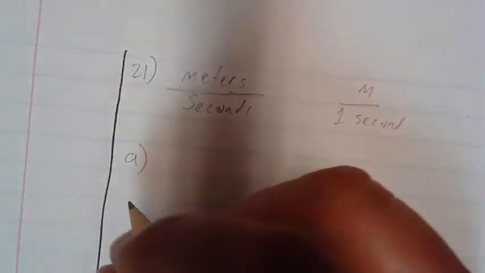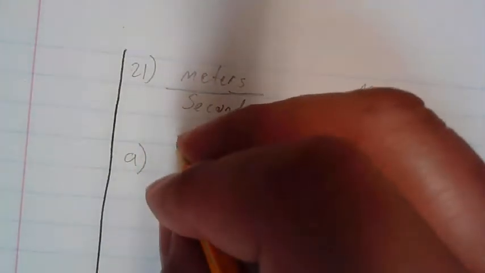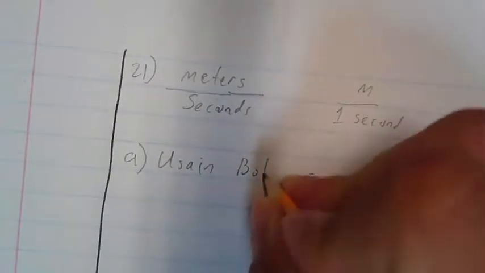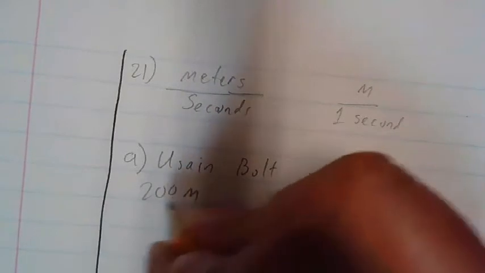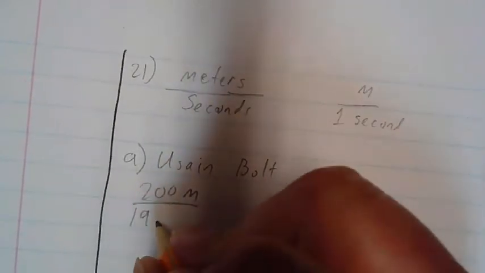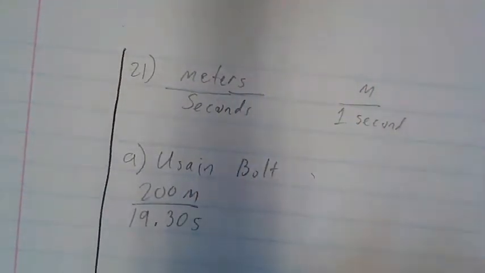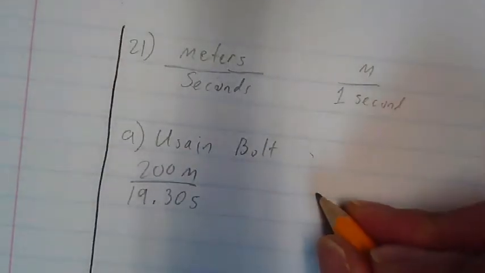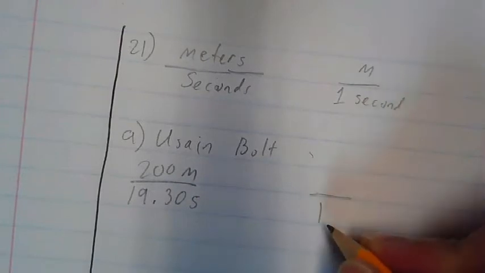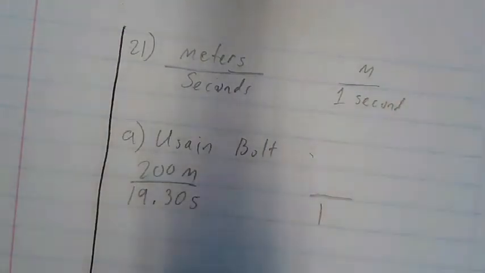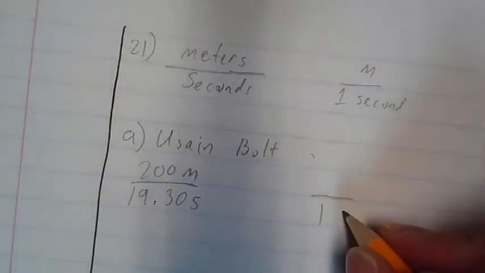So let's get started. All right, we have Usain Bolt. I could put his name just to get myself organized. He ran 200 meters in 19 and 30 hundredths of a second. Okay, I'm abbreviating S for second, M for meter. Okay, now like we said before, we want the denominator to be 1 because we want a unit rate. We want to know how much something is or how fast something is. Doesn't matter what we're measuring, but it has to be for 1. Okay, in this case, 1 second.